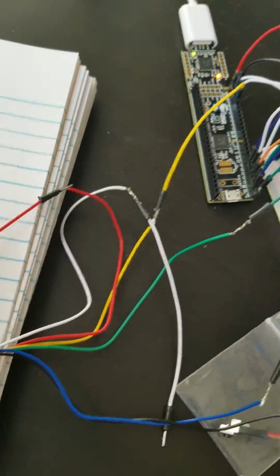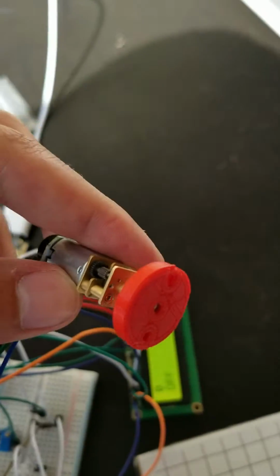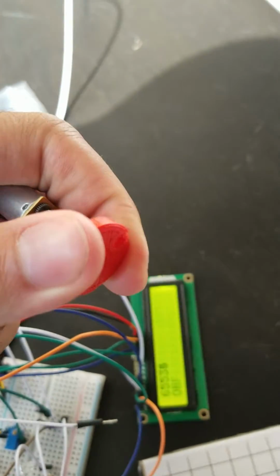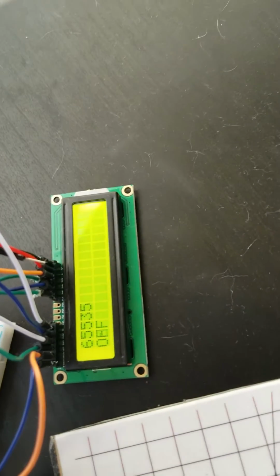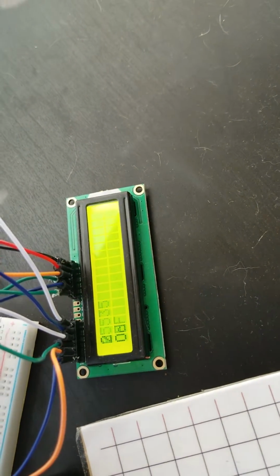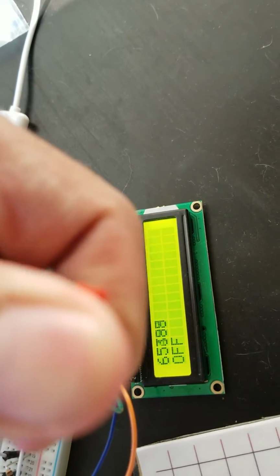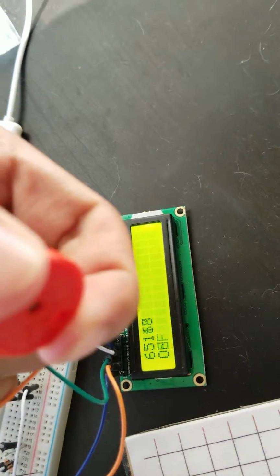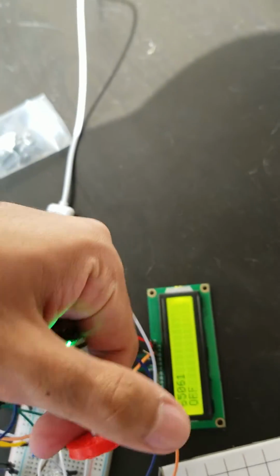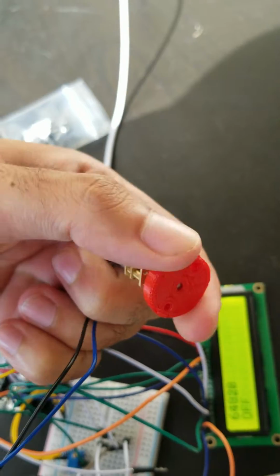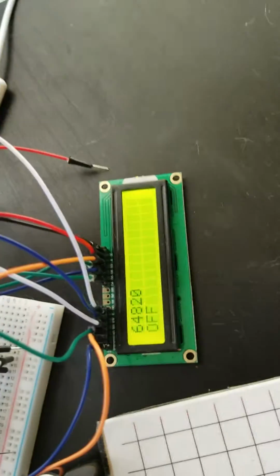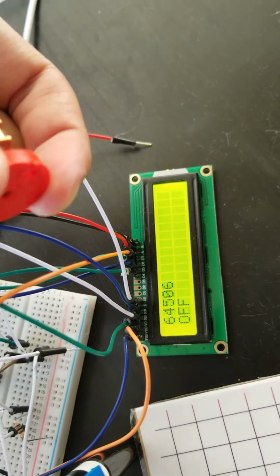Now I'm going to spin the motor so that you can see that as I spin the motor, the value here shifts. That's a little hard to spin with one hand, but there we go. So I'm spinning the motor, and the encoder count is changing.